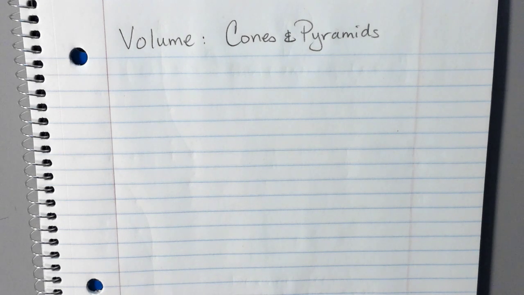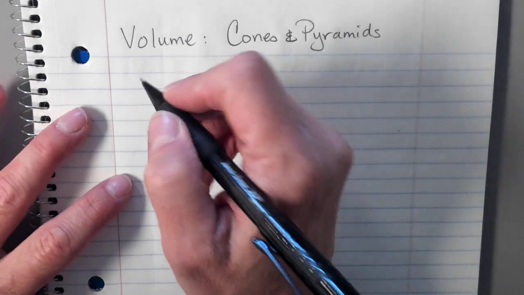Now, really, truly, the formula for volume is the same. We have to be thinking about the area of our base multiplied by the height, and then any adjustments if we're not filling a complete shape. So we're going to talk a little bit about the concept of cones first.